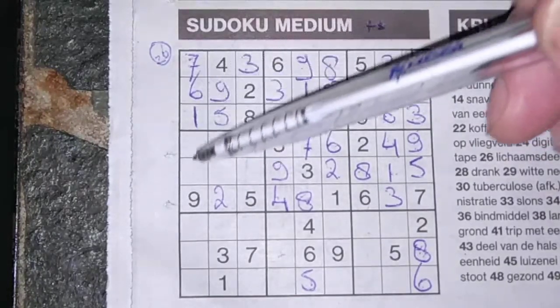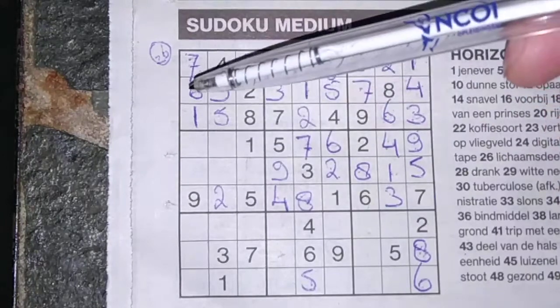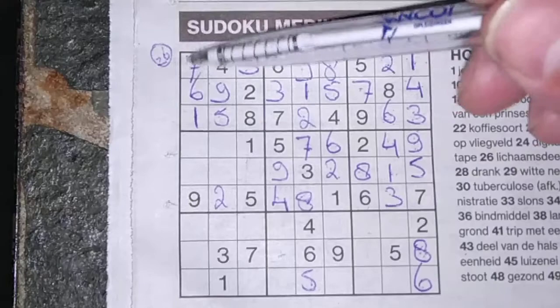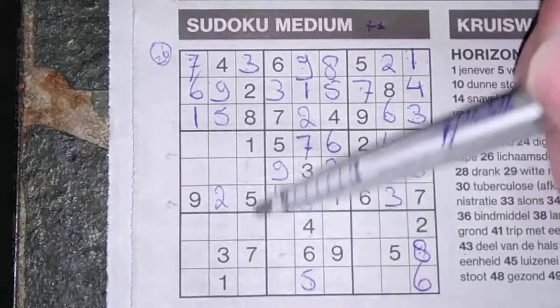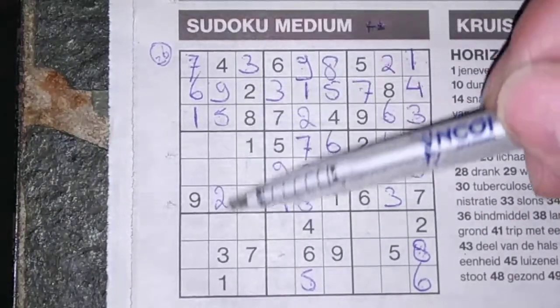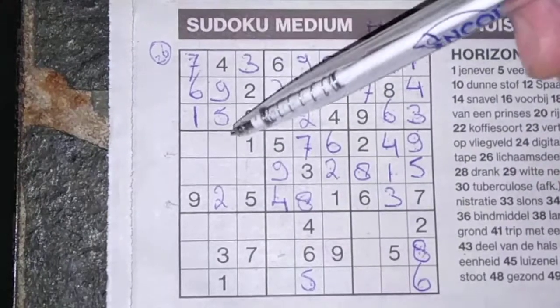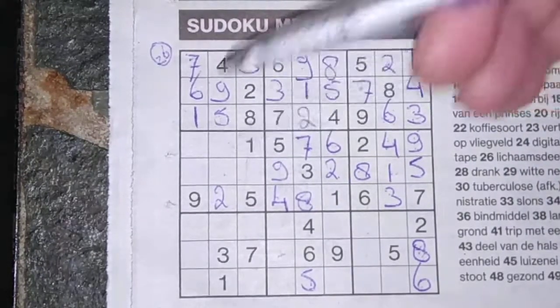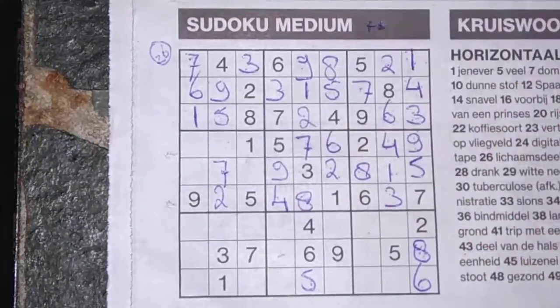4, 4, 6, 6, and the 7. Yes, 7 in this column, 7 in the third column. So in the column between the second column, the only 2 places for the 7 should be here or there. We see here 7, no 7 there. 7 should be here.